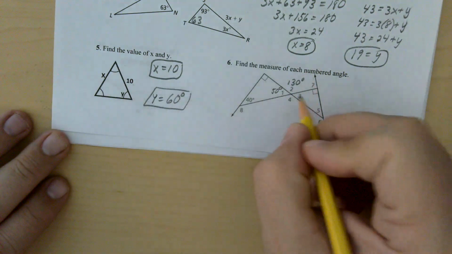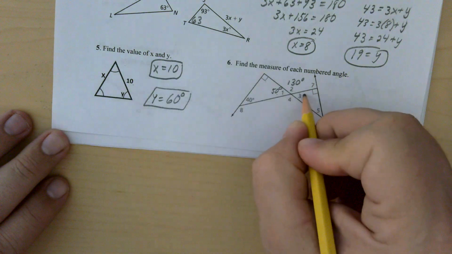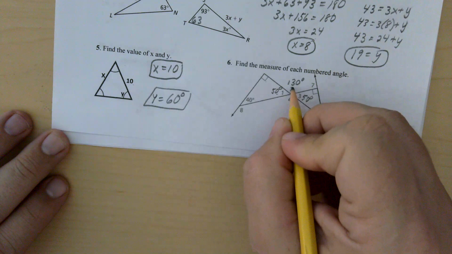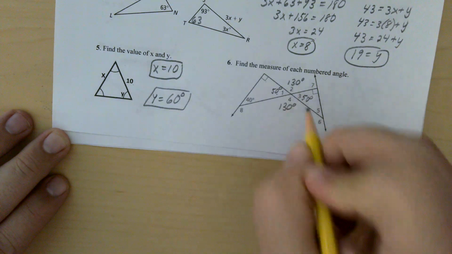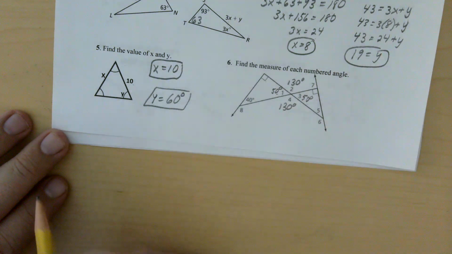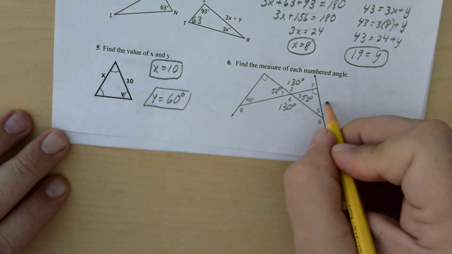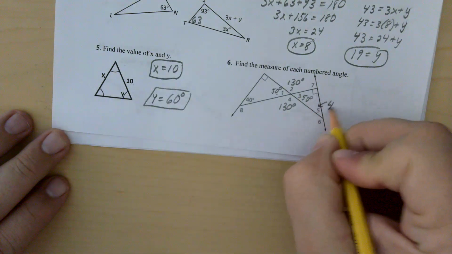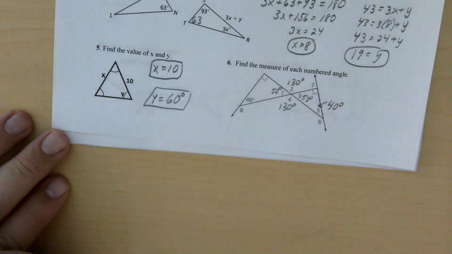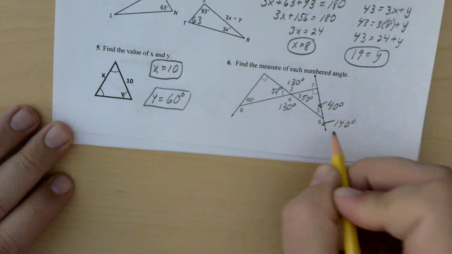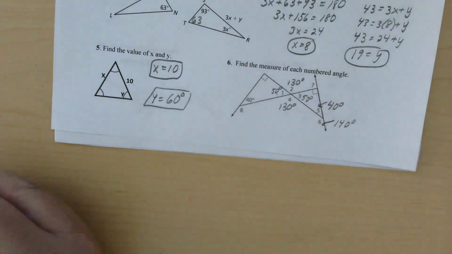For 4, actually, we can do vertical angles 50 and 3. So this has to be 50 as well because we have vertical angles. 4 and 2 have to be the same. Once again, vertical angles. So then if this is 50, this is 90, that forces angle 5 to be 40 degrees, which would force this then to be 140 degrees because, again, we have a linear pair.